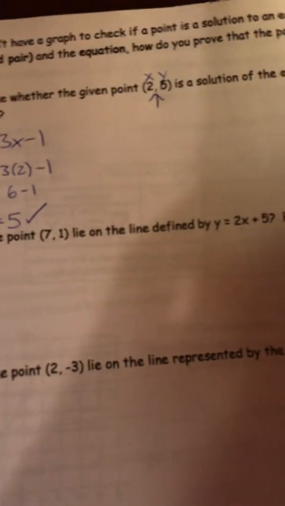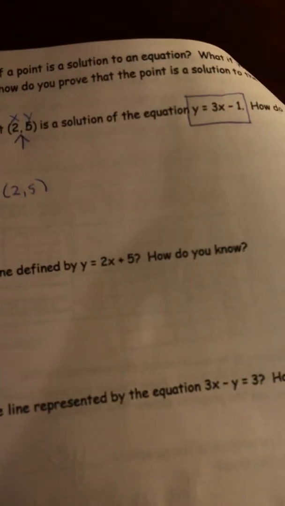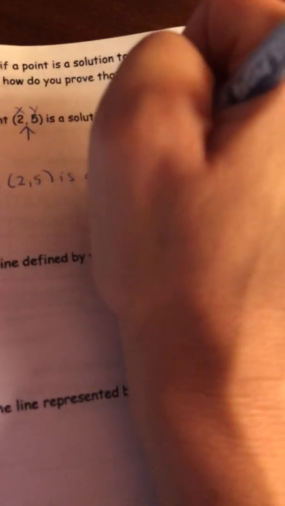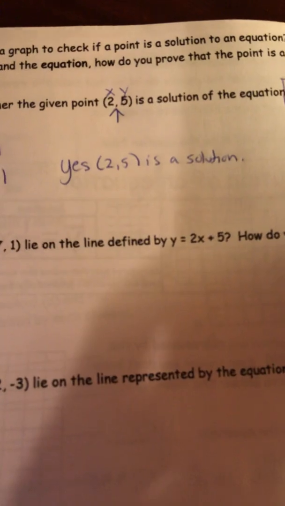Yay! So you're going to say, yes, 2 comma 5 is a solution. Yes, 2 comma 5 is a solution. And you could say to the equation y equals 3x minus 1. When you substitute 2, 5 into the equation, it makes the equation true.